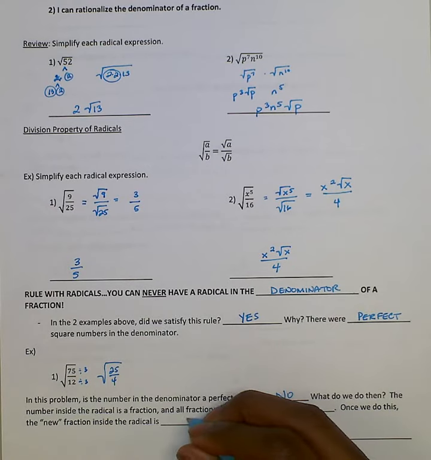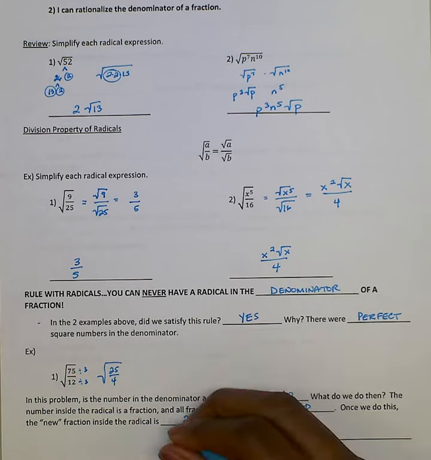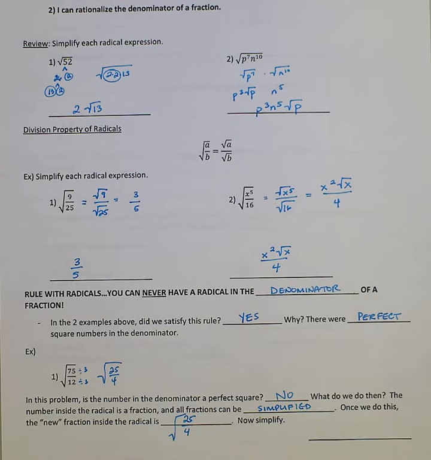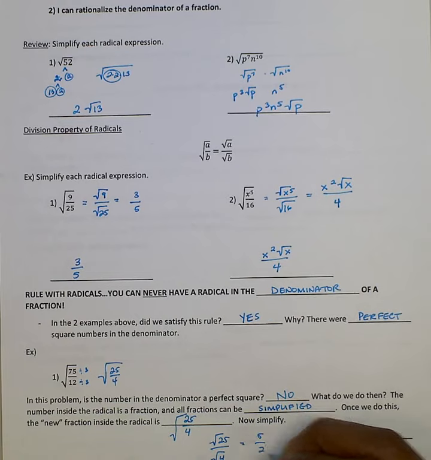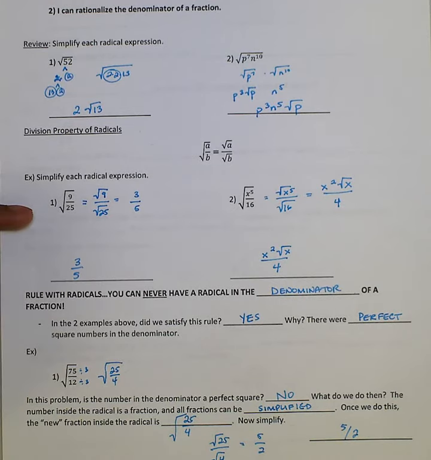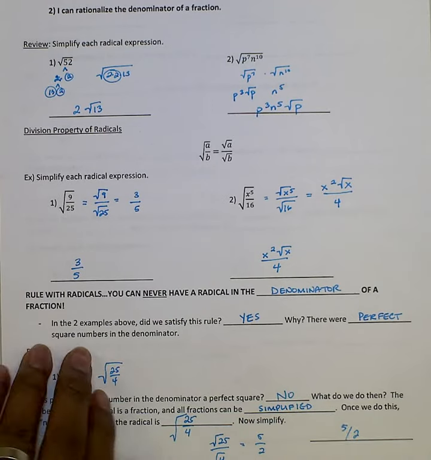So the new fraction now is 25 over 4. And now we can do our radical thing, which will be radical 25 over radical 4, which will give us 5 over 2. So if we had a perfect square, we could just simplify that way. If we don't, we reduce first and then try to simplify.